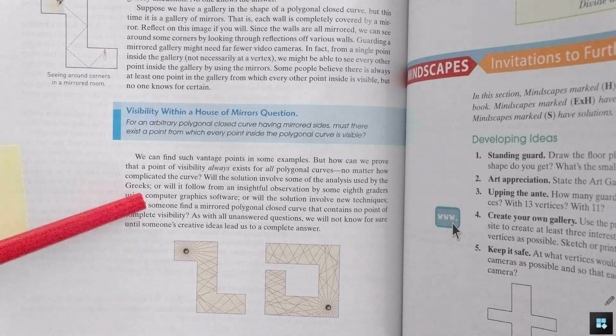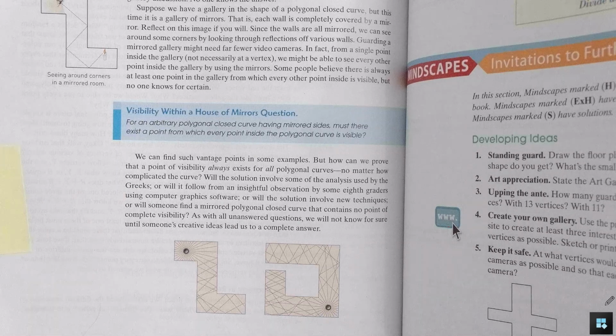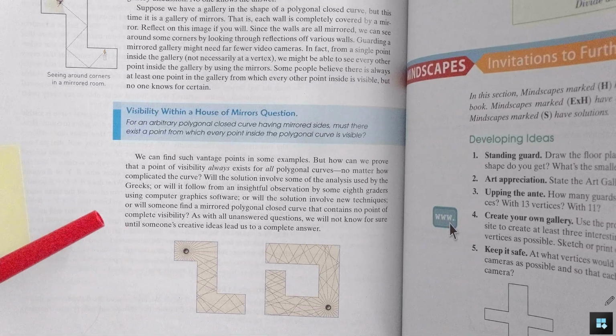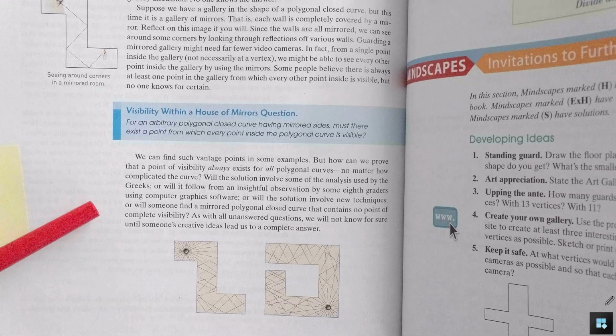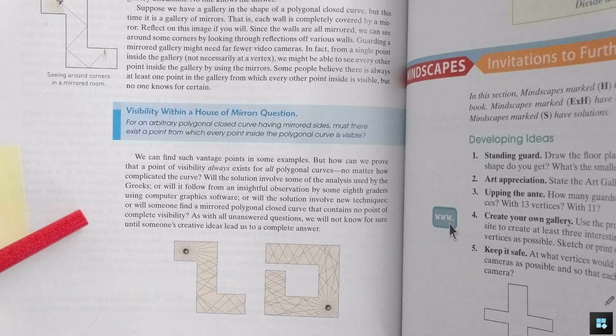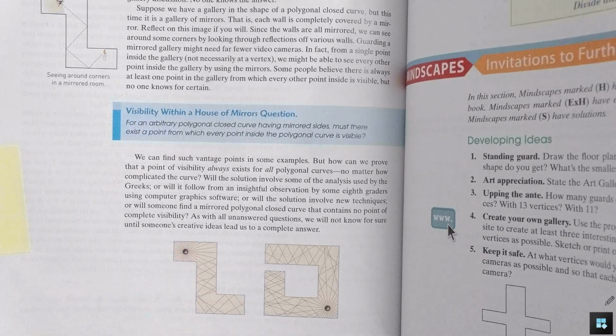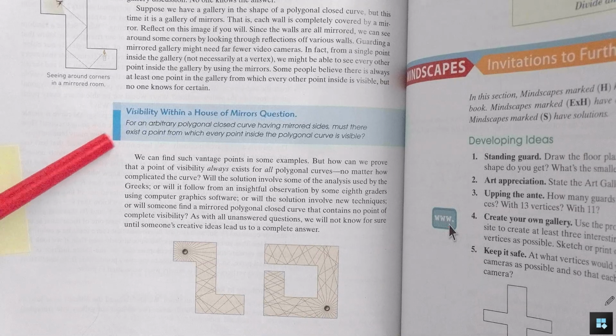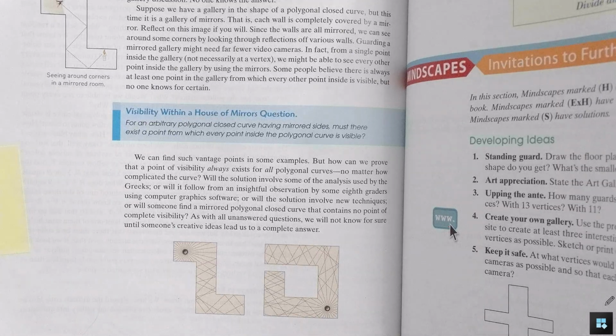So somebody is undoubtedly working on this computational geometry problem and will come up with an answer, but we don't know yet. Is it true for all of them? When it hasn't been disproved yet, that means that for every polygonal closed curve they've made so far, there's been a way to place the camera to see the mirrored surface. So all it would take to disprove this and say, no, it's not possible, is a counterexample, and nobody's come up with that yet.